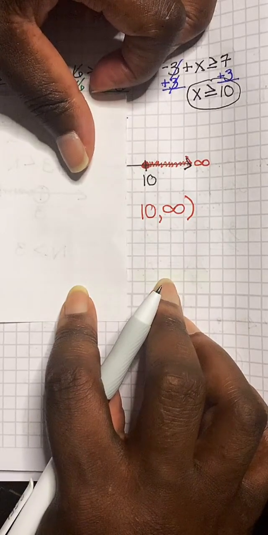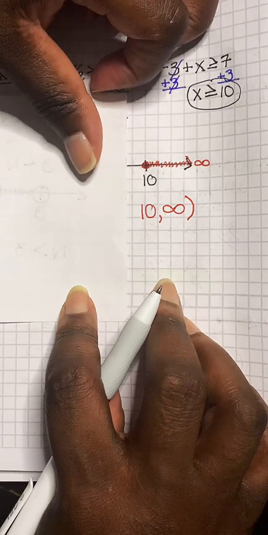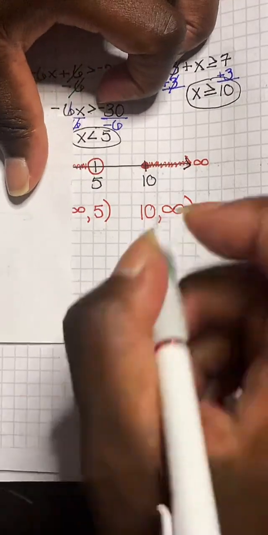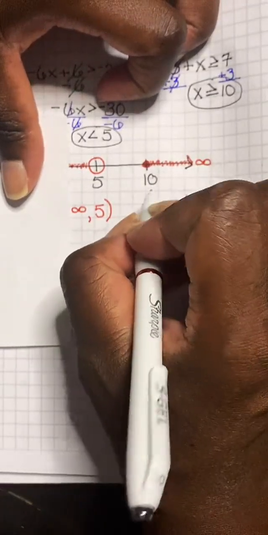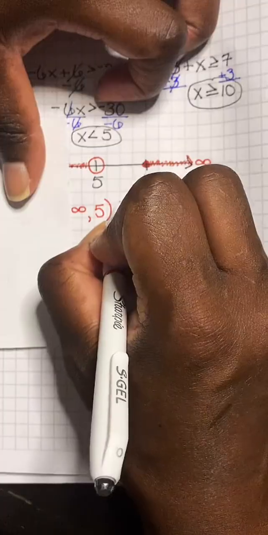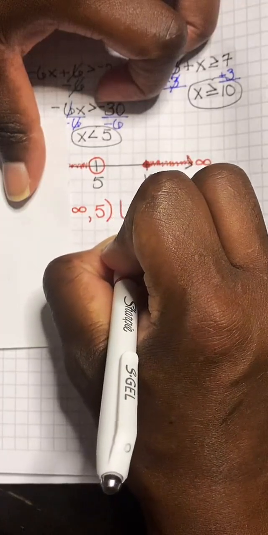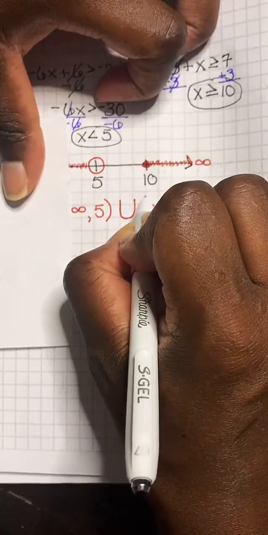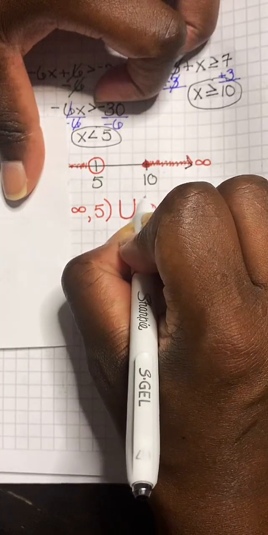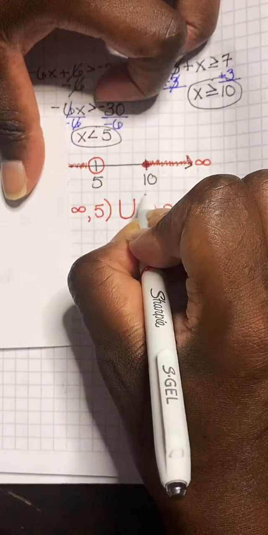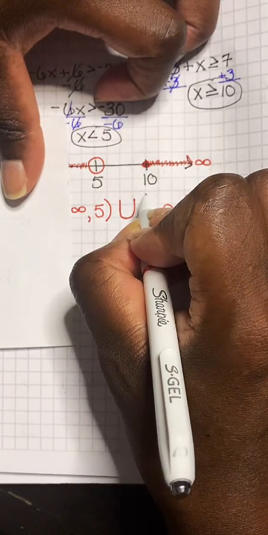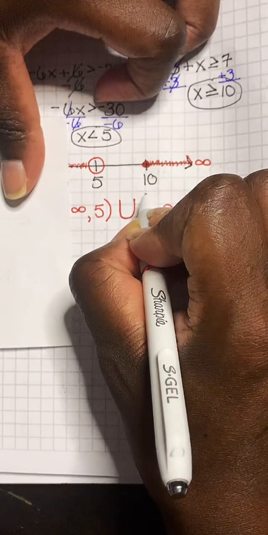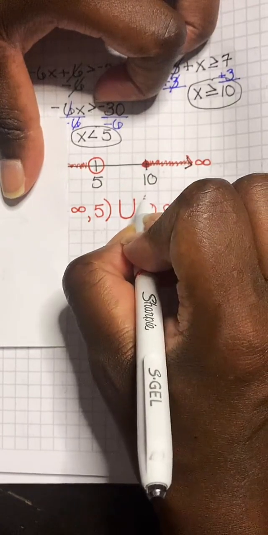Now, this is how we put the gap. We are going to put a U for the word union. I'm trying to remember if this was a closed thing. There is a rule. I'm going to have to check on my rule.